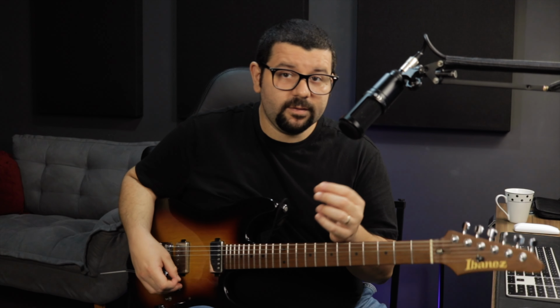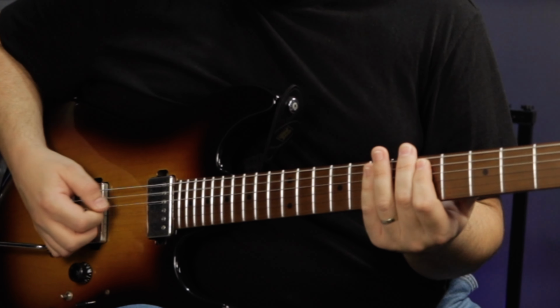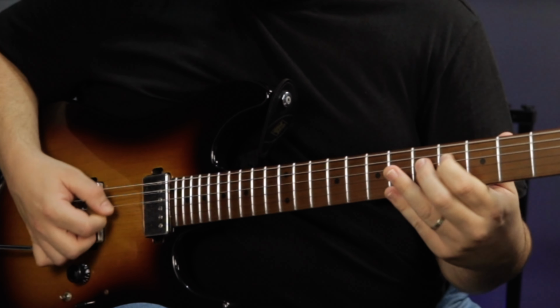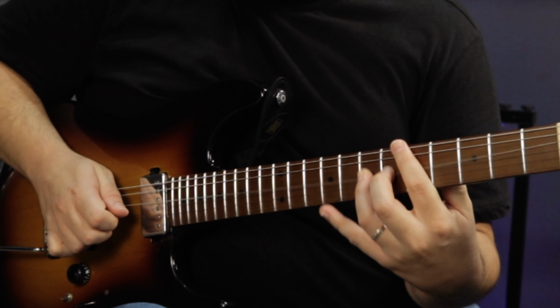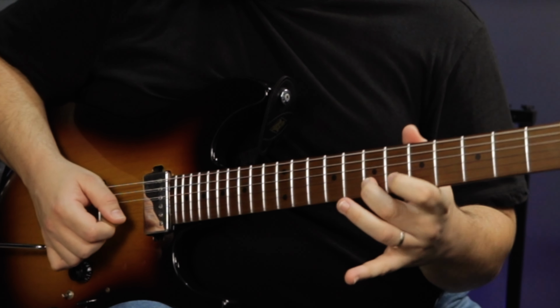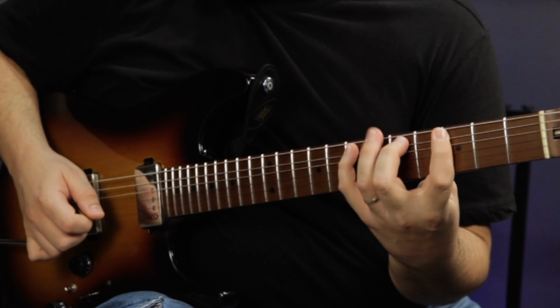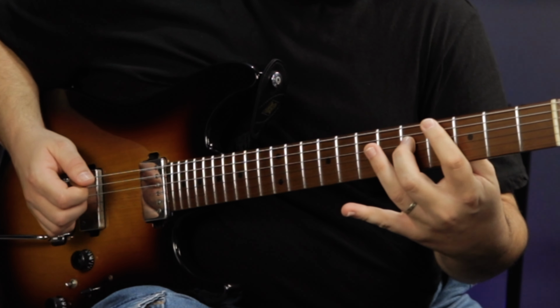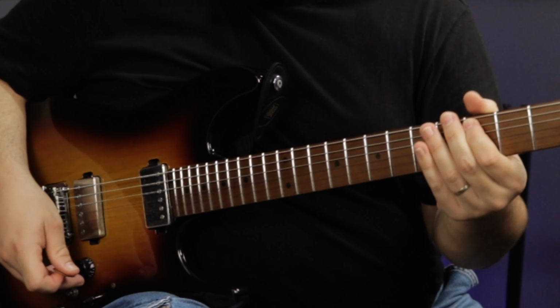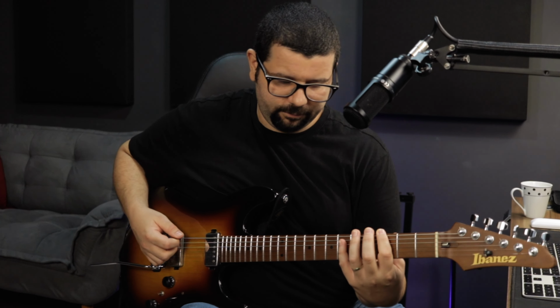Okay, the next chord is C major, and it's going to give us a Lydian sound, playing the same shape. Okay, now this is a D major, and it's gonna give us a Mixolydian sound.